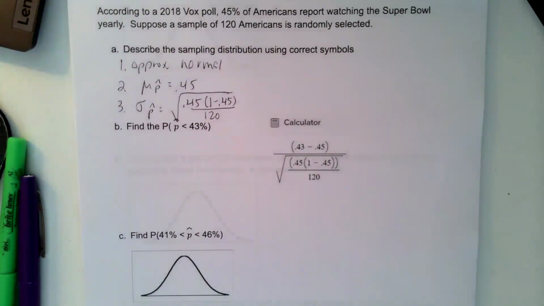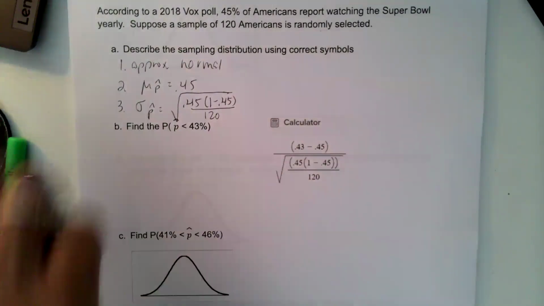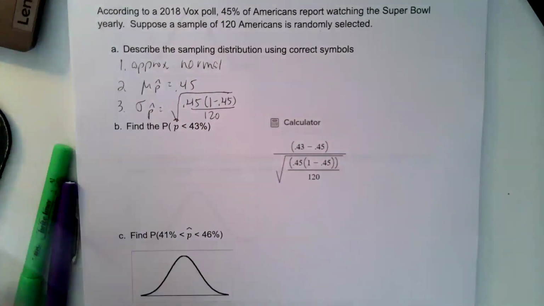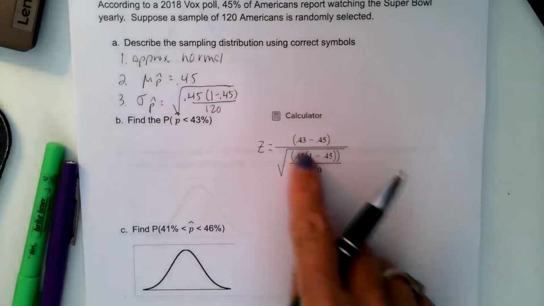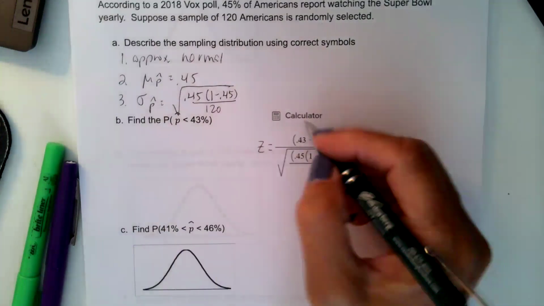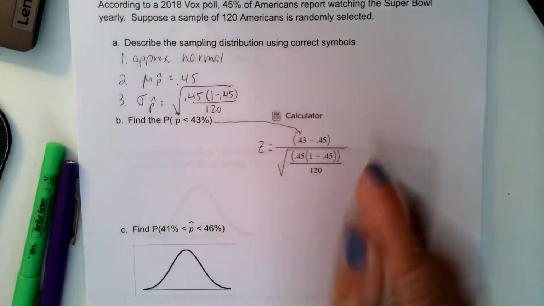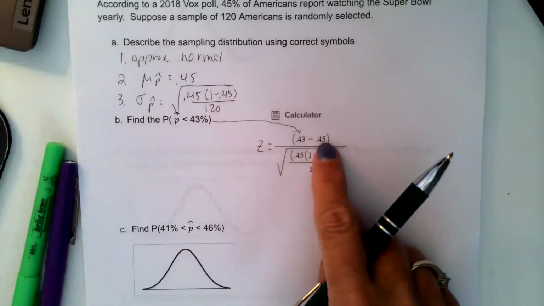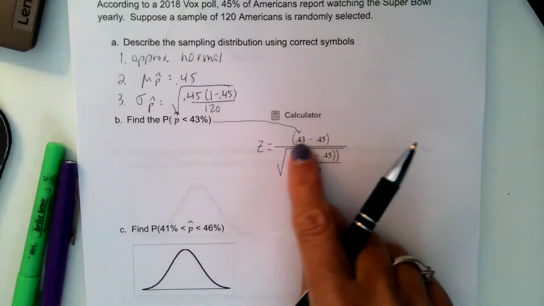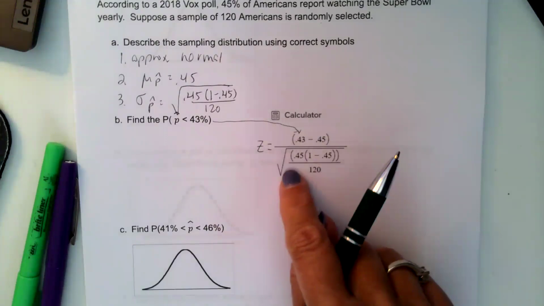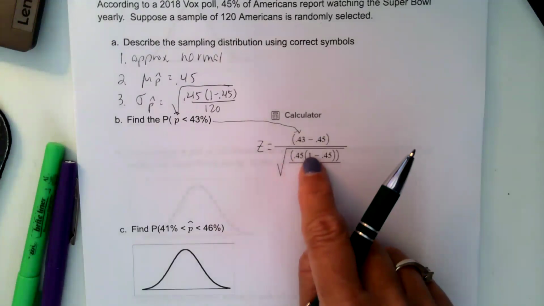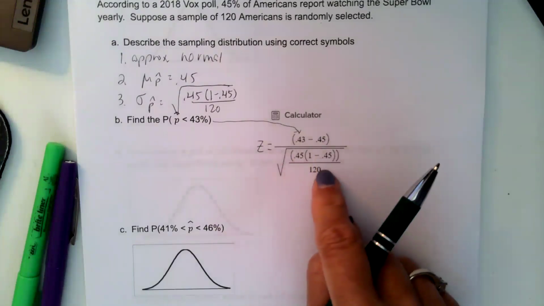Okay, so we have to normalize this first before we can go to Alex. So to normalize that, we're going to find our z-score for this situation. So our p-hat goes here, just like we would in a z-score, and we're subtracting what we think is true about the population, 0.45. And then our standard deviation that we're using is this, the square root of 0.45 times 1 minus 0.45 over 120.